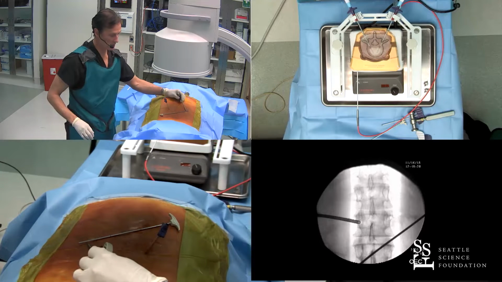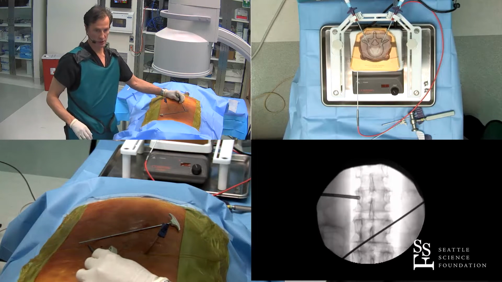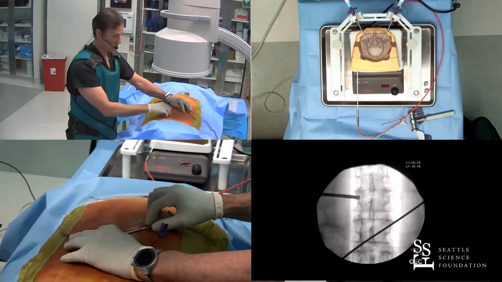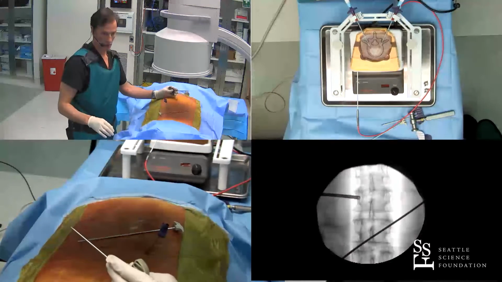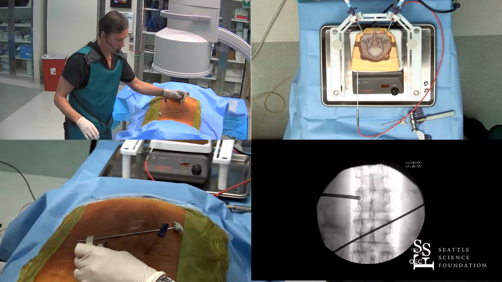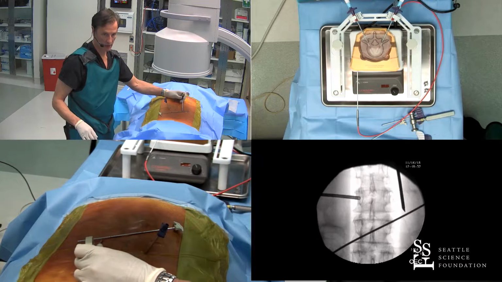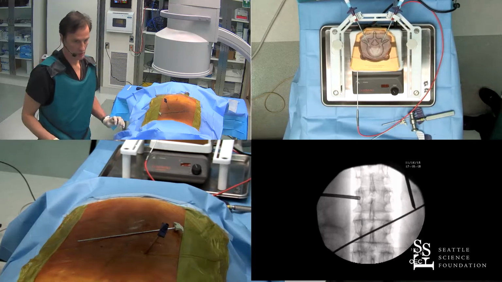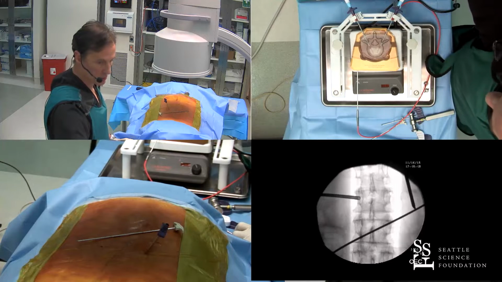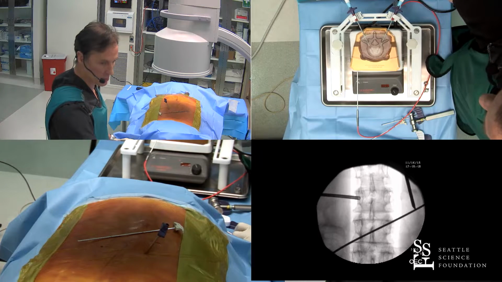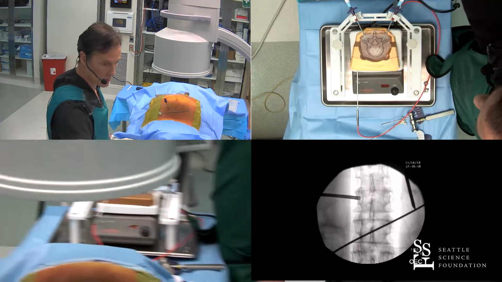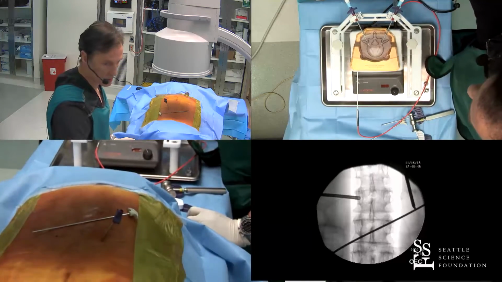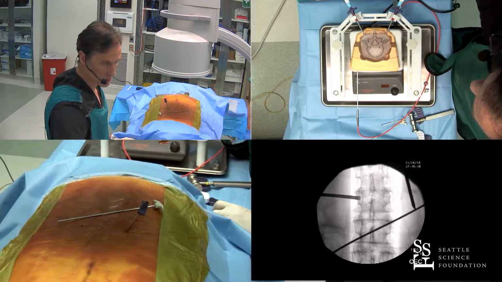And we're on a line from ipsilateral superior to contralateral inferior vertebral corner on this line. And we're going to go one vertebral body width out along this line. So about right there. So we're aligned for ipsilateral superior to contralateral inferior vertebral body. We're going to go one vertebral body width out, and that's going to be our start point here.